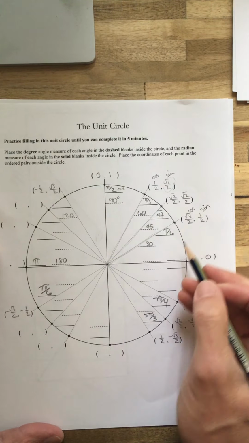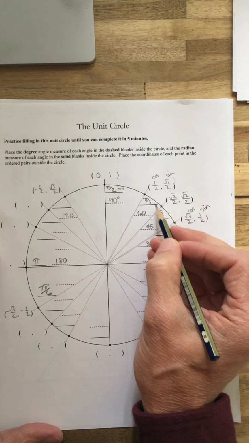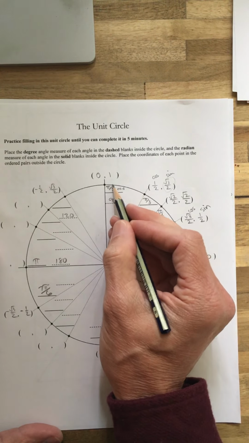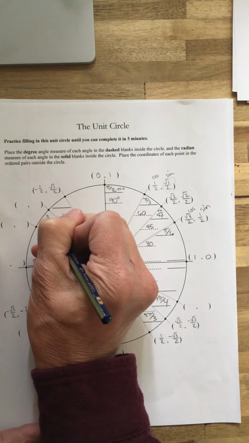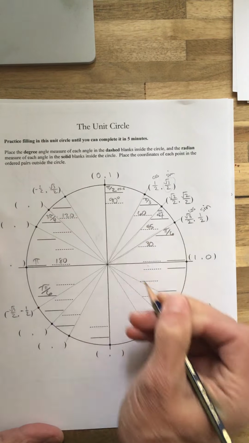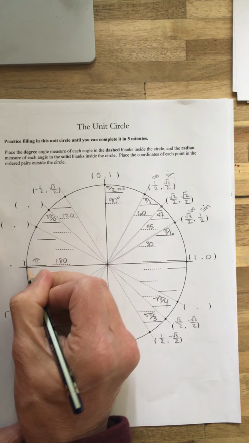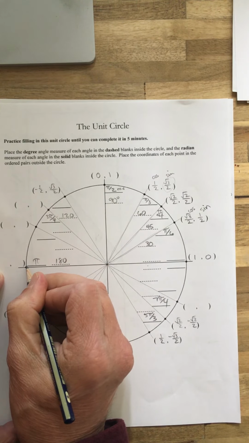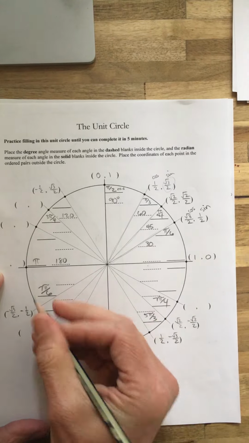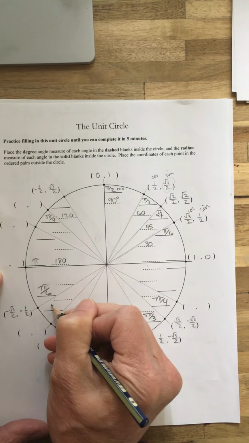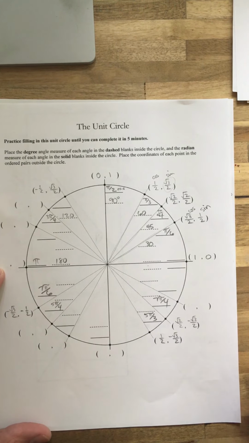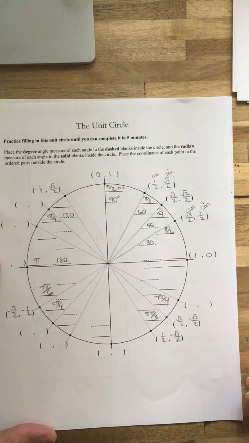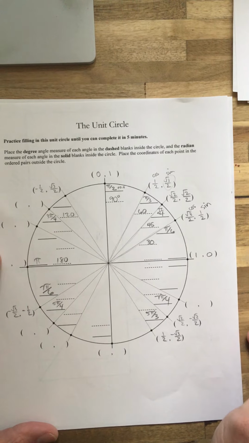Here you can count by pi over 4's. Watch this, 1 pi over 4, 2 pi over 4, which reduces to pi over 2, right? 3 pi over 4 right here. So this is 3 pi over 4. Here's 4 pi over 4, but doesn't 4 pi over 4 cancel to just pi? Okay, here's 5 pi over 4. So if you haven't already figured that out, that's how you could go around the unit circle in radians.